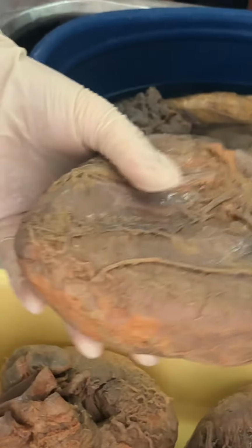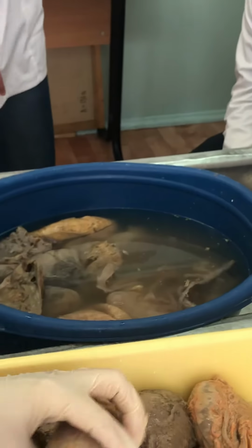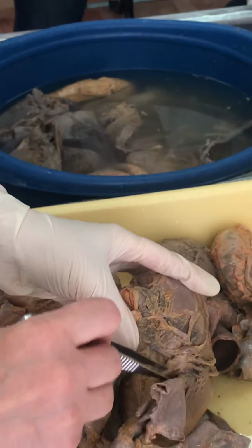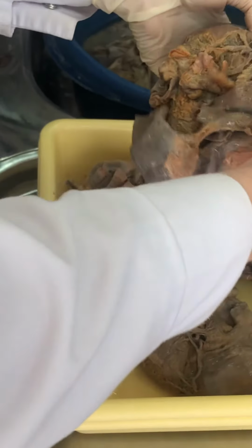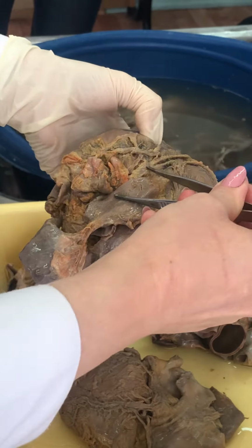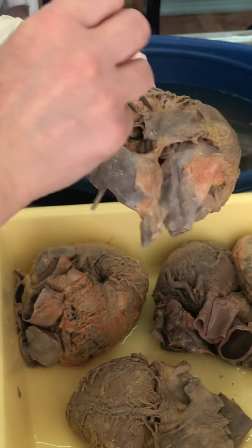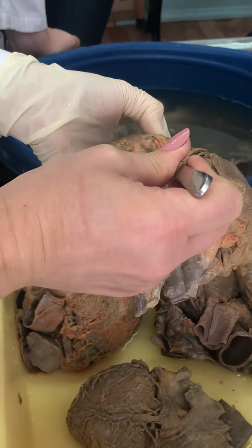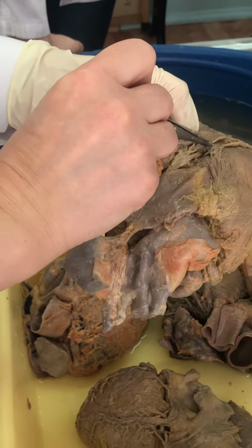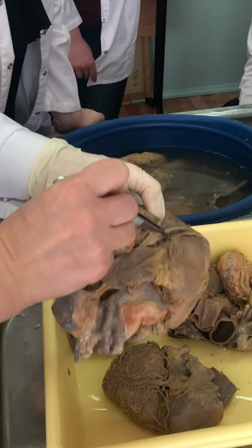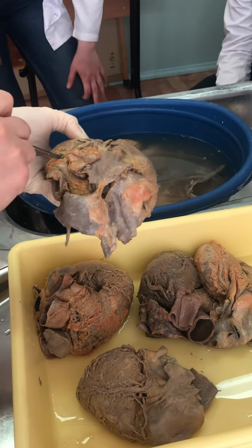That is the right coronary artery. The left coronary artery originates from the left coronary sinus. It's short, two to three centimeters, and it branches between the pulmonary trunk and the left auricle into two terminal branches: the anterior interventricular branch and the circumflex branch.